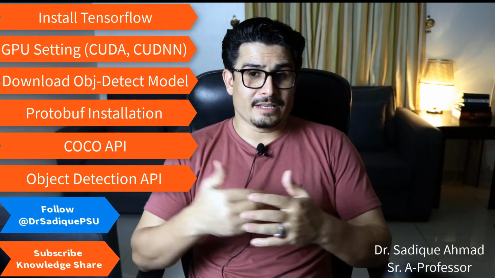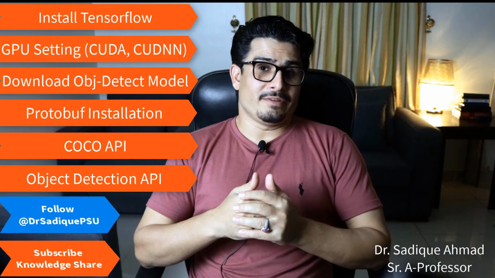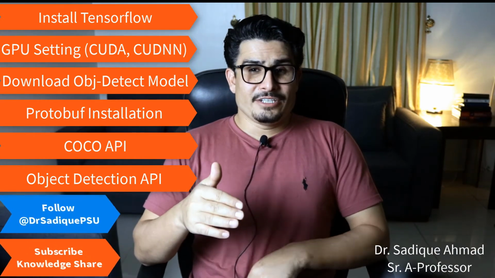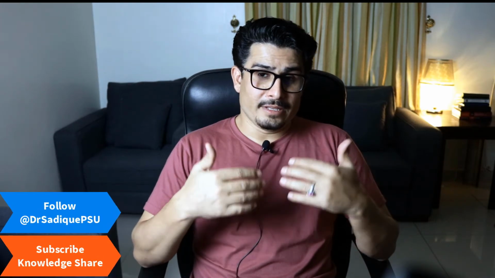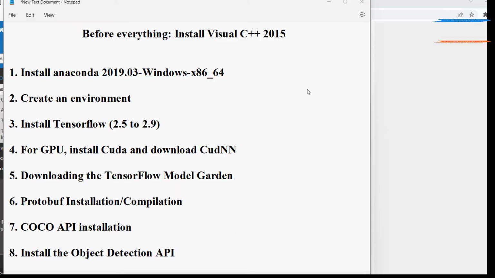And in the final step, we will discuss coding of object detection. I will directly jump into the environment creation and installing Tensorflow in that particular environment. So let's start object detection and object recognition.